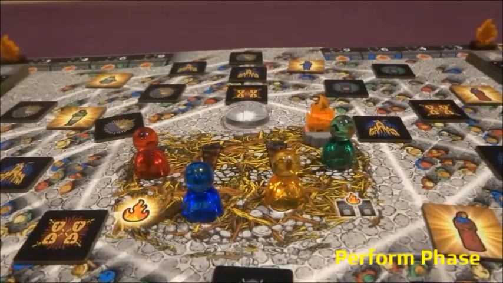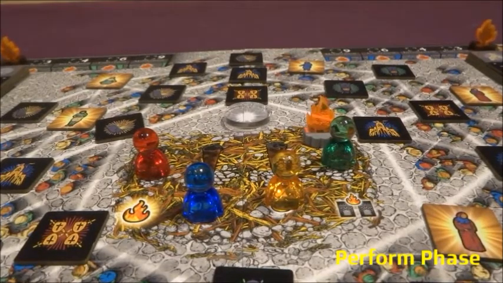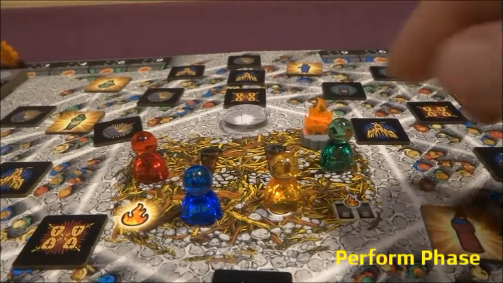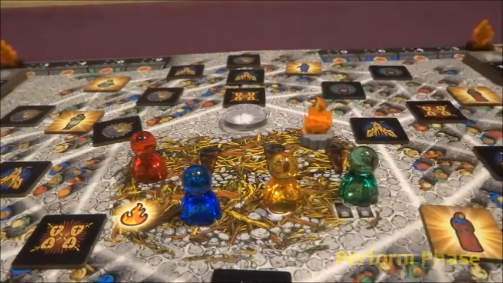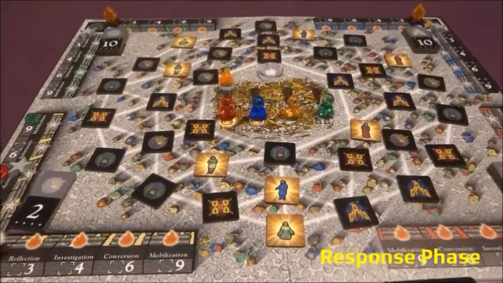On your turn, if you no longer have any breath cubes or do not want to take any more actions this round, you can also choose to pass. Indicate that you have passed by moving your avatar down away from the stake. After everyone has passed, then the response phase begins.